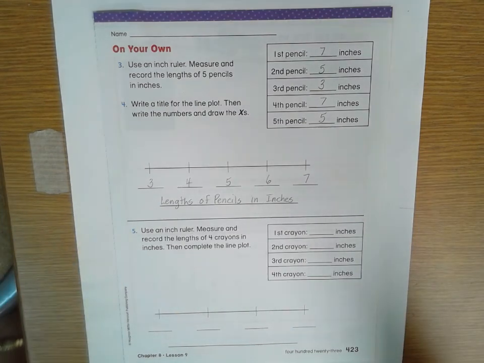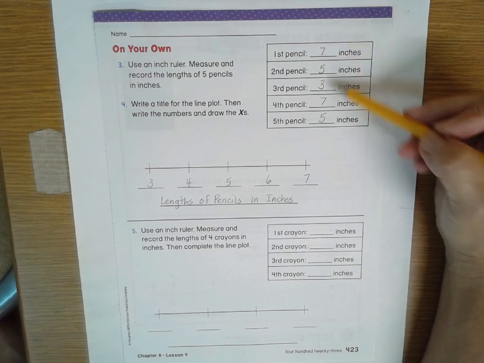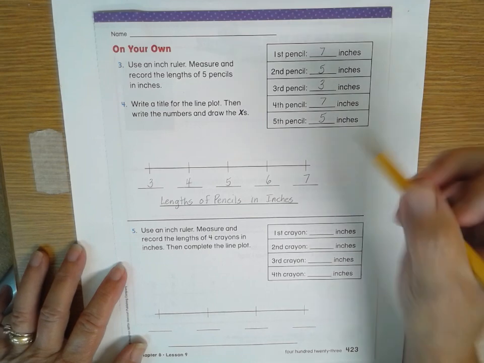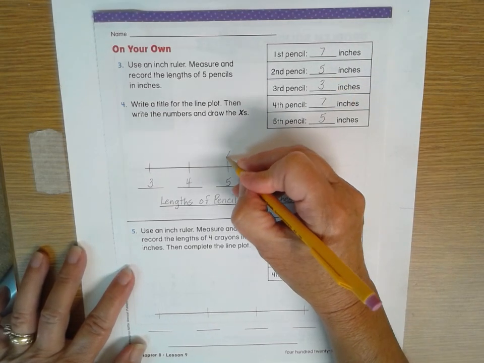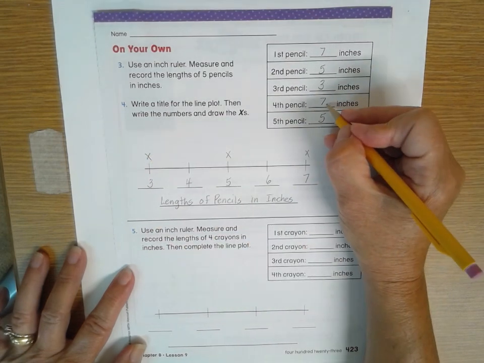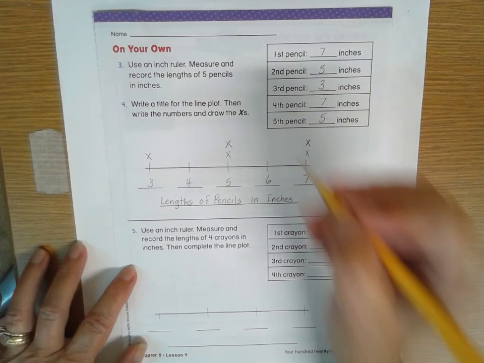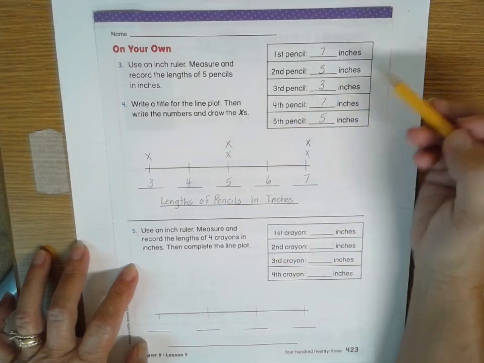So now I want you to go ahead and we're going to put in this data on our line plot. So we have one pencil that's 7, so 1 X there. One that's 5, one that's 3, one that's 7, and one that's 5. So we measured 5 pencils and we have 5 X's.